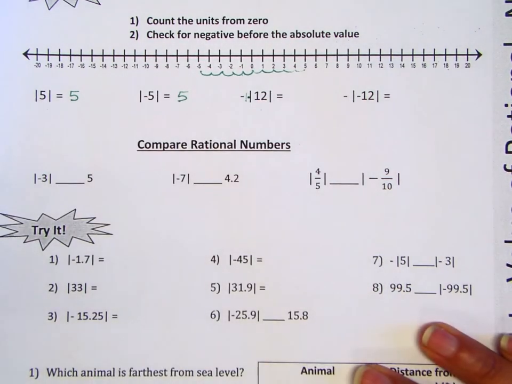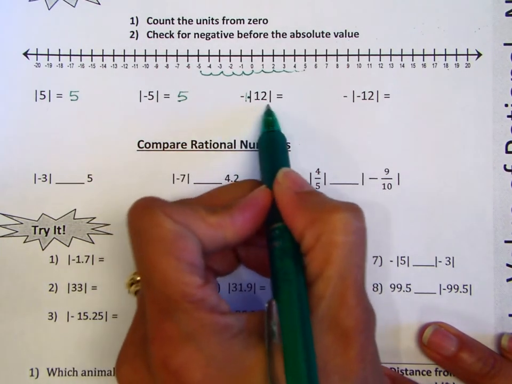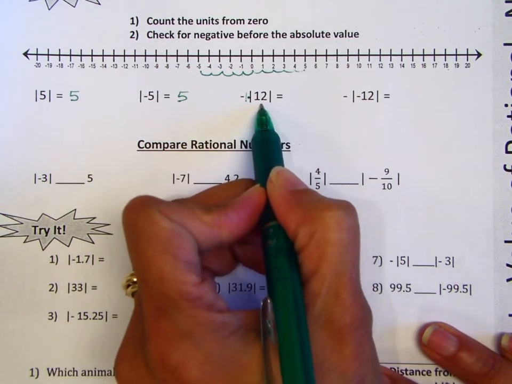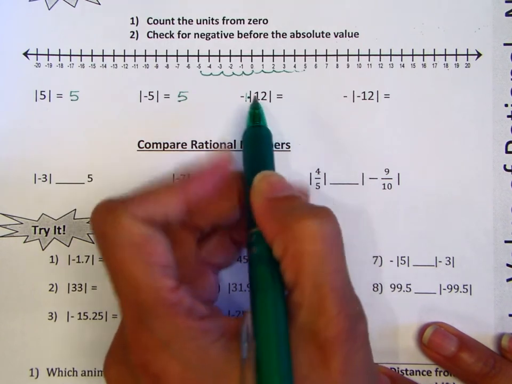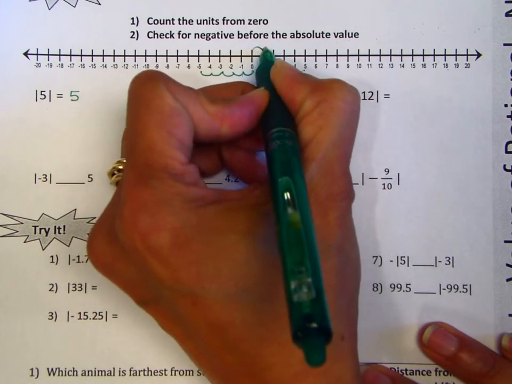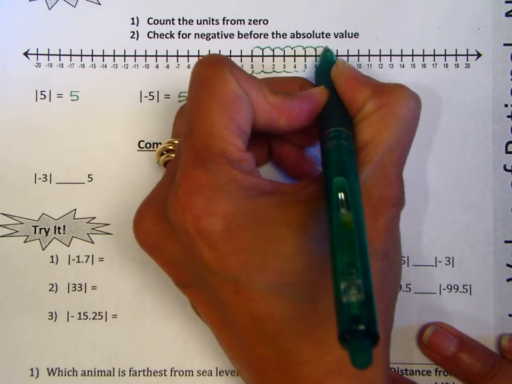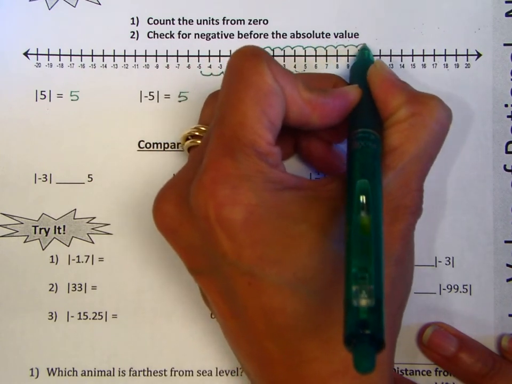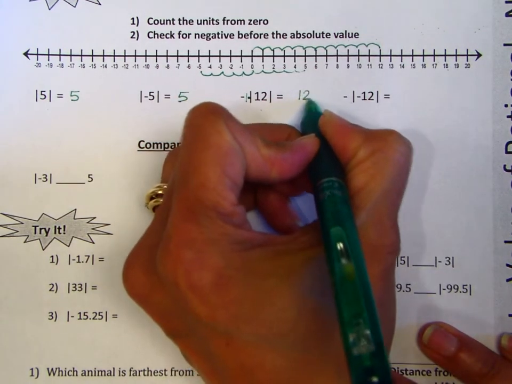So when we do this problem, we do the parentheses first, the grouping part, which is absolute value, and the absolute value of 12. Let's count that out. 1, 2, 3, 4, 5, 6, 7, 8, 9, 10, 11, 12. The absolute value of 12 is 12.